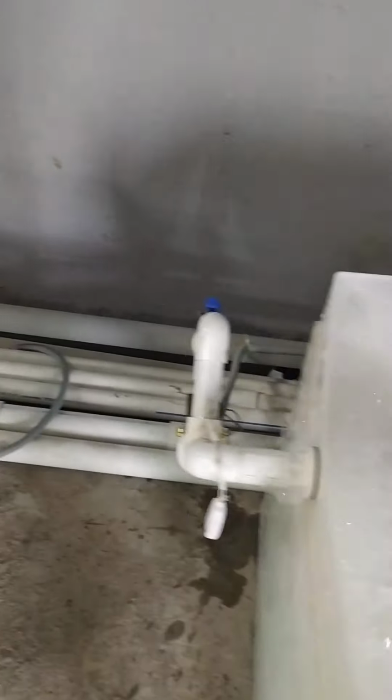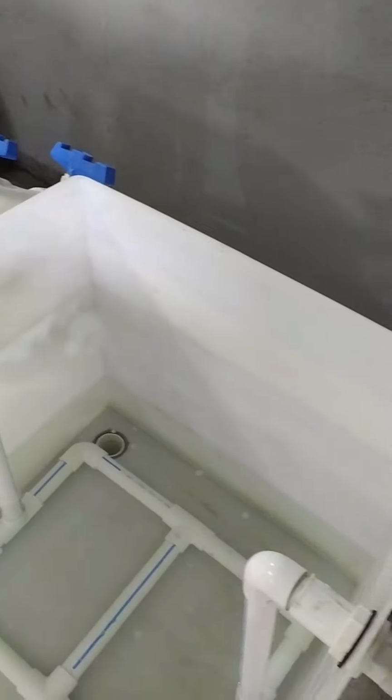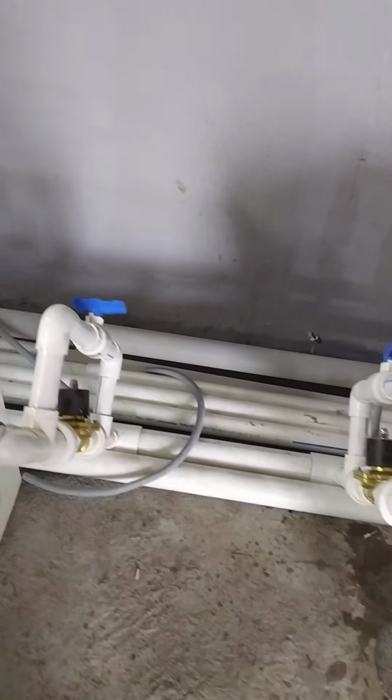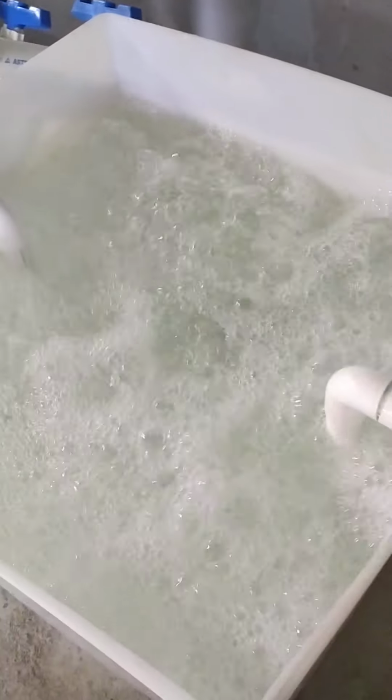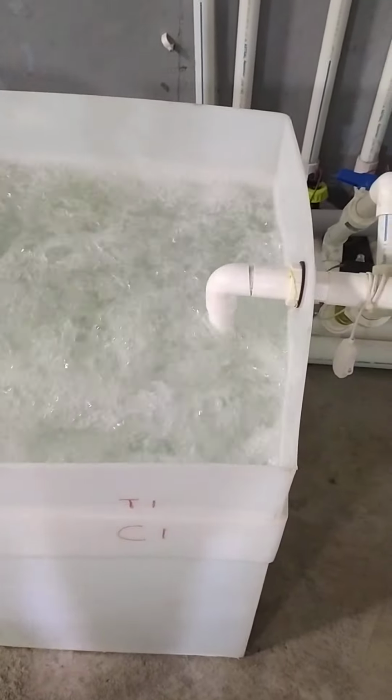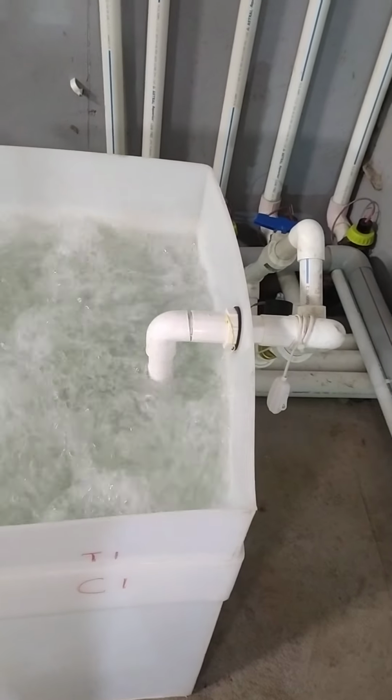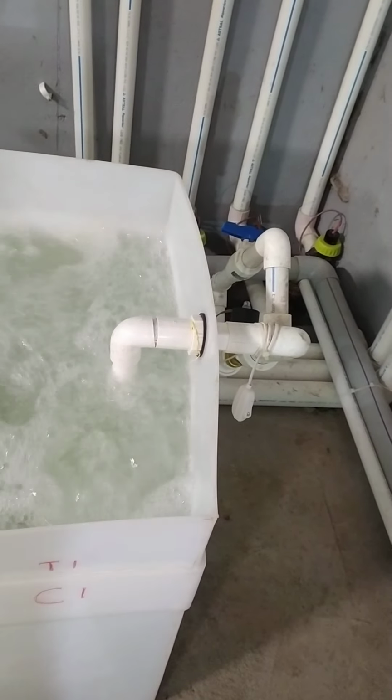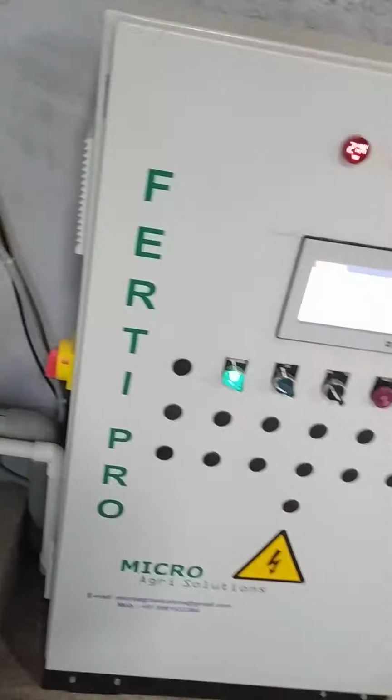It makes more effective. See, the settings are like this. I'll just brief the settings.